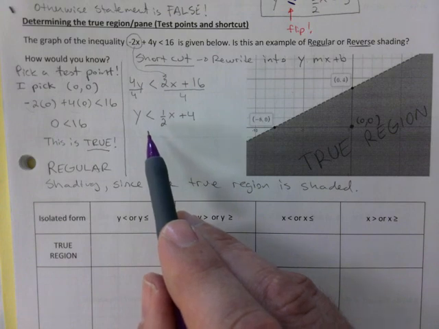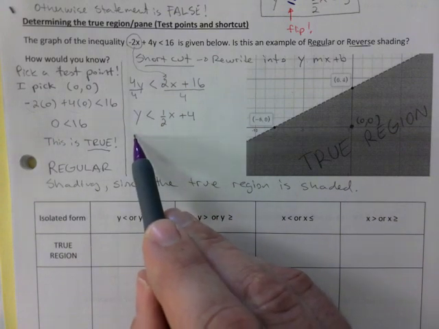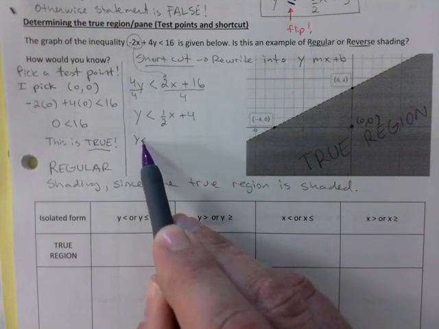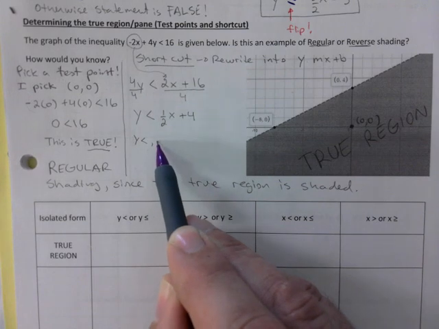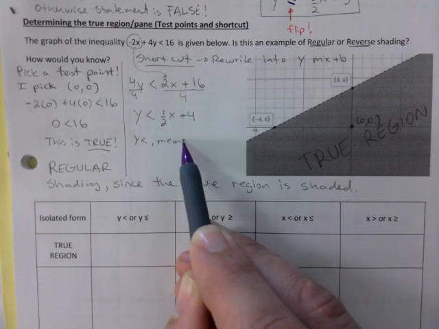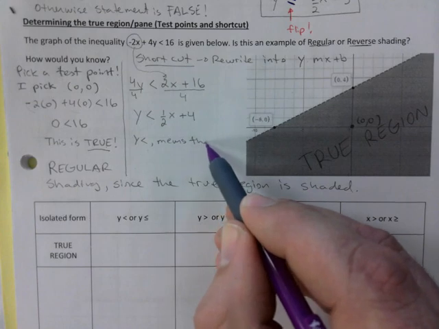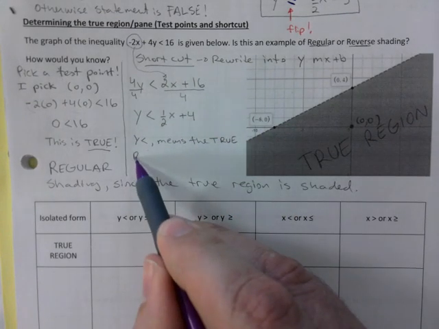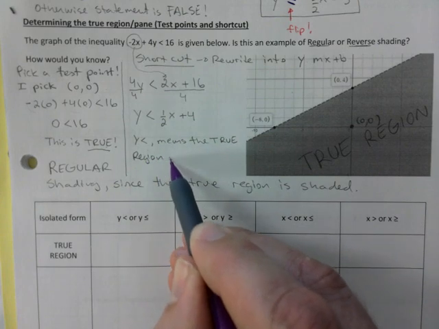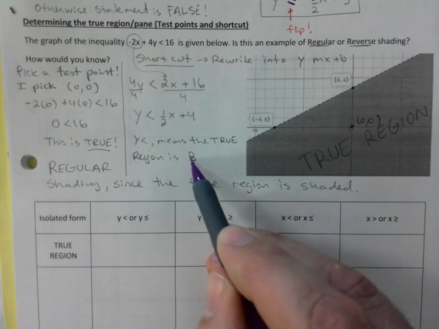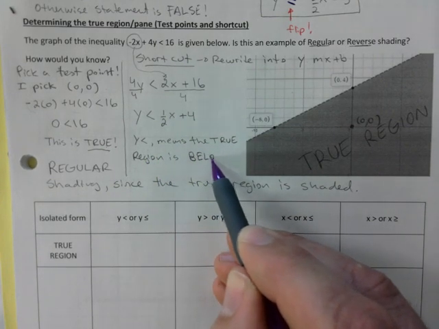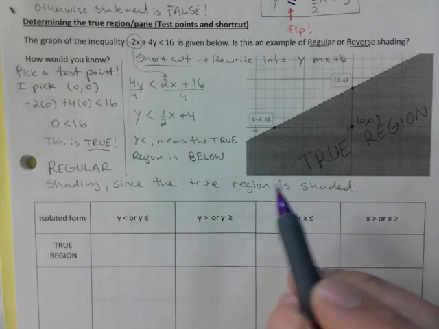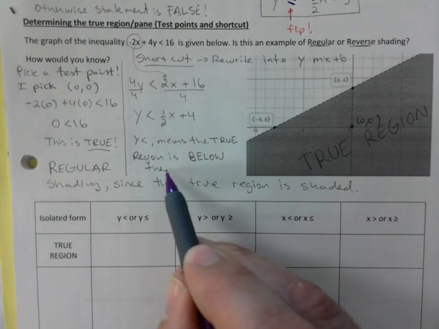And this is the shortcut. y less than means the true region is below the boundary line.